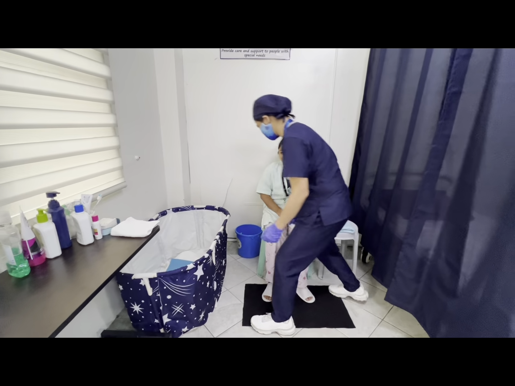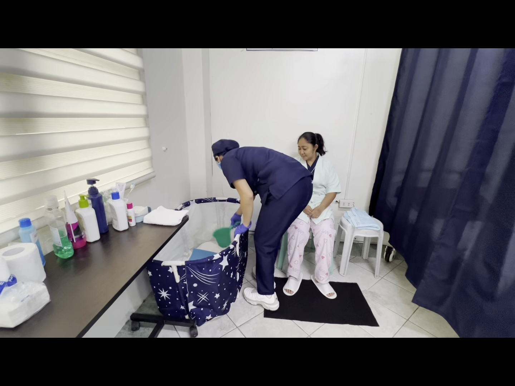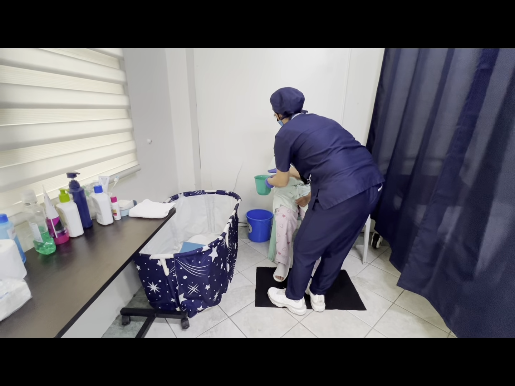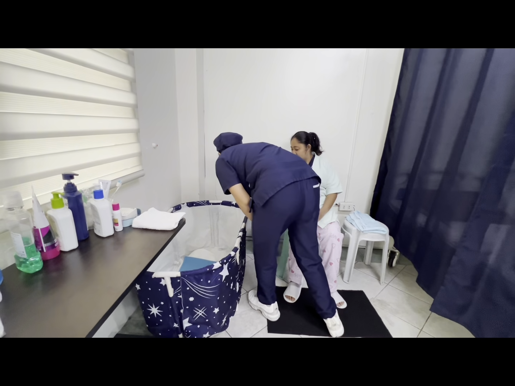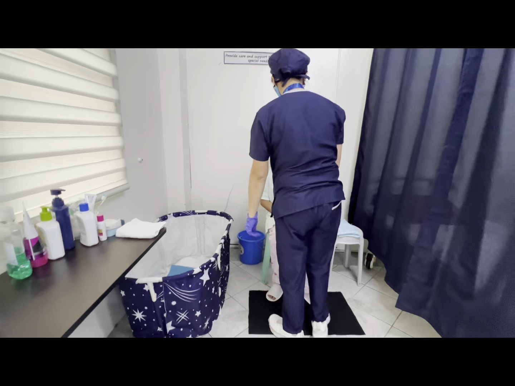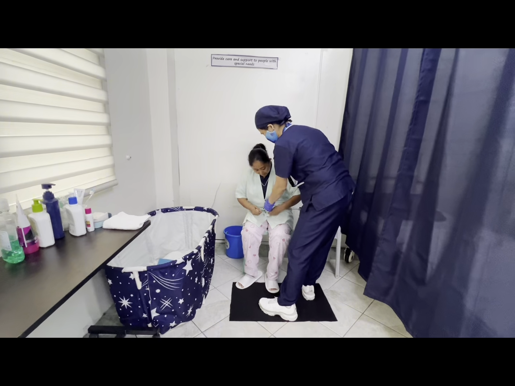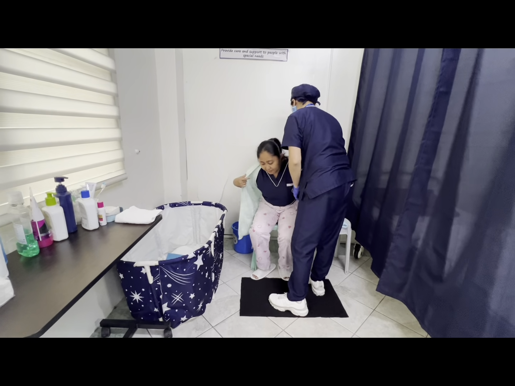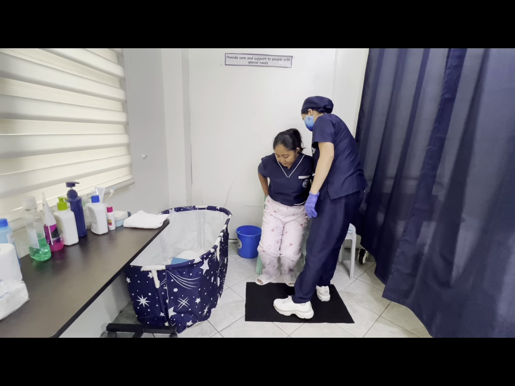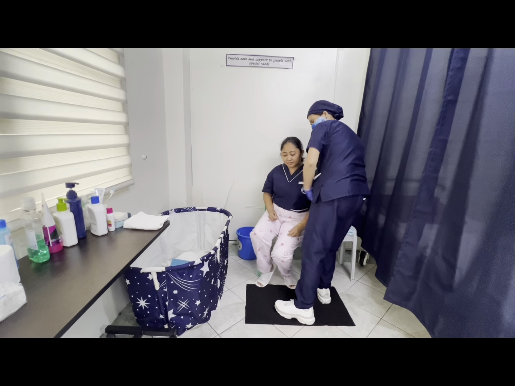Fill the bathtub with warm water, 100 degrees Fahrenheit to 115 degrees Fahrenheit, or 37.7 degrees Celsius to 40.6 degrees Celsius. Keep the client covered with bath blanket until tub is ready. Let the client check the water temperature to keep the client warm and prevent chills.